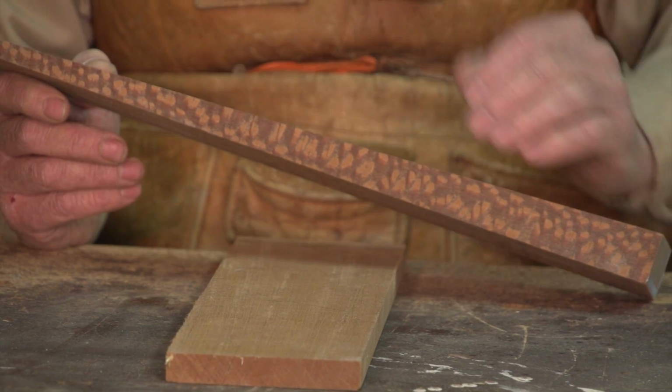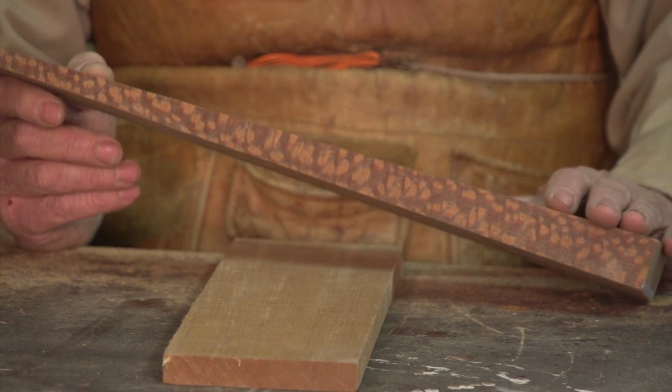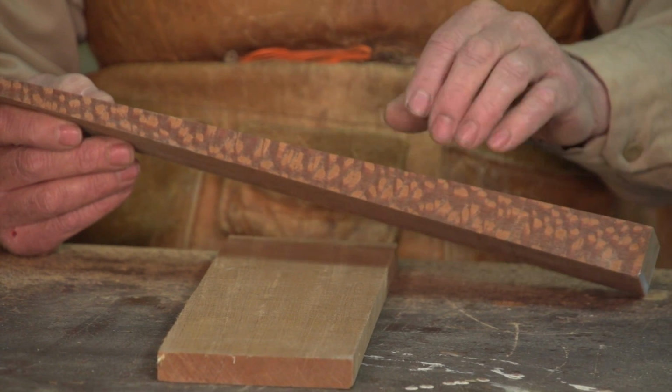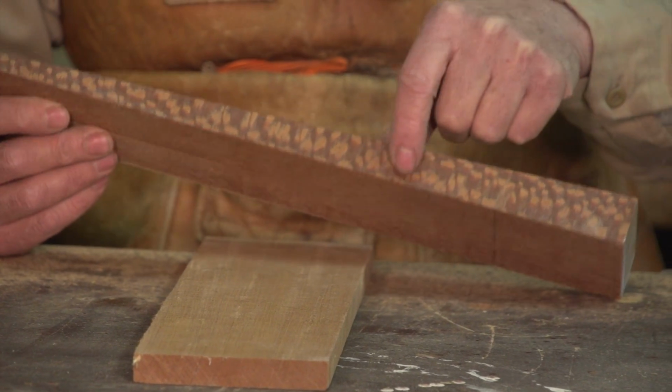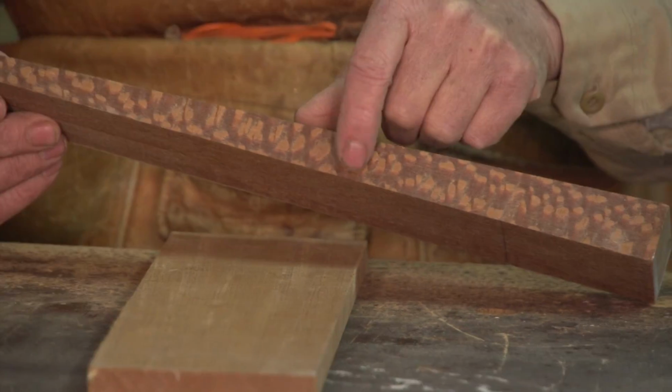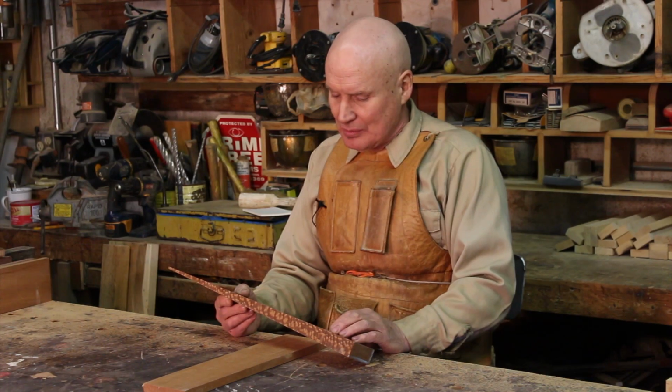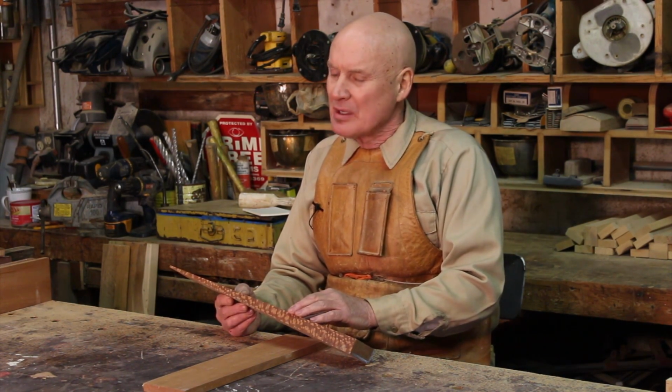If it's cut right out of the log, you get a lot of this. And when you order it from the importer, you can order it by the size of the flakes. They could be dime size, quarter size, 50-cent size. And it's moderately expensive.